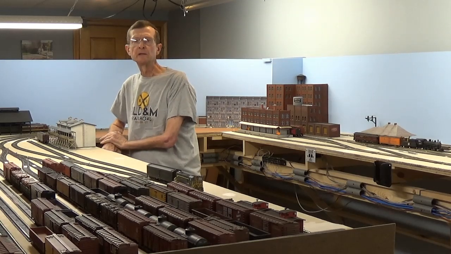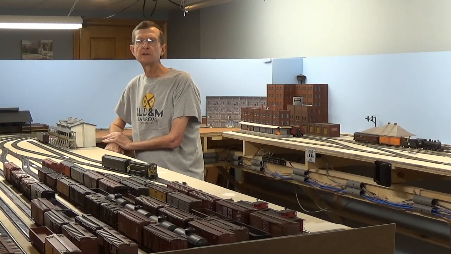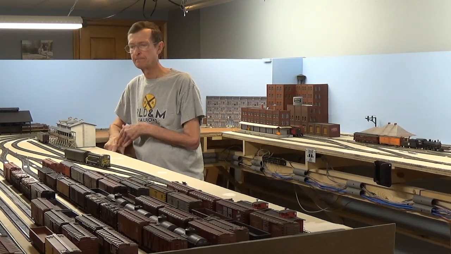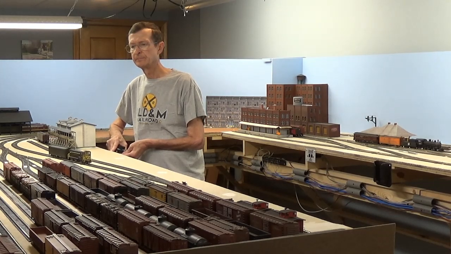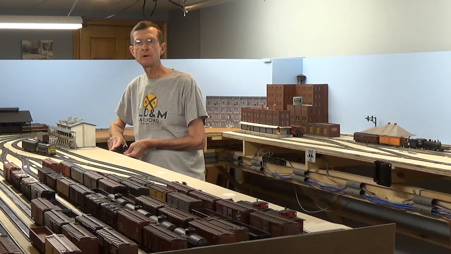On my layout we run with an 8-to-1 fast clock. I use one that's in the tools section from JMRI. That allows us to do a 24-hour day in 3 hours.